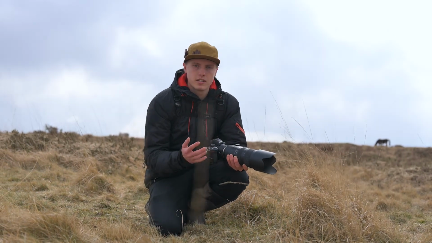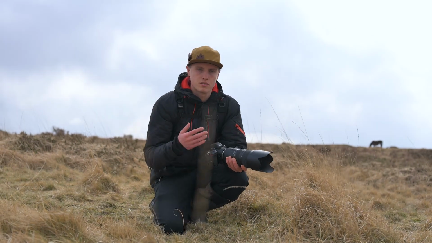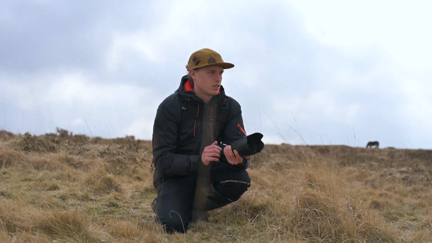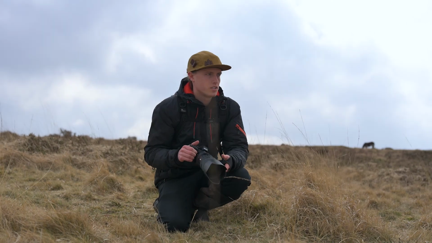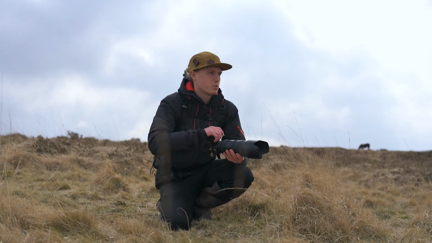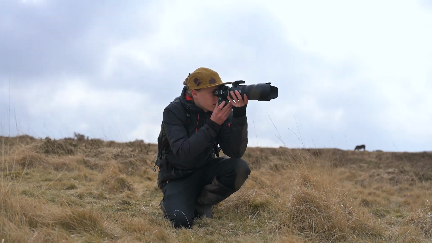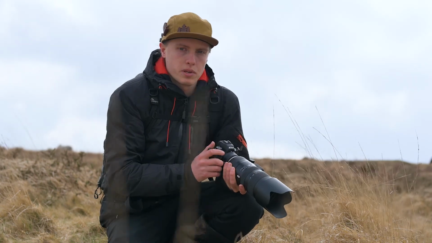And all of that creates a dynamic picture, but it creates an interesting picture because it gives context. It tells you where this pony is living. It shows you the landscape. So I'm shooting at 200mm at f2.8, waiting for the light to be just right. And there's the picture.